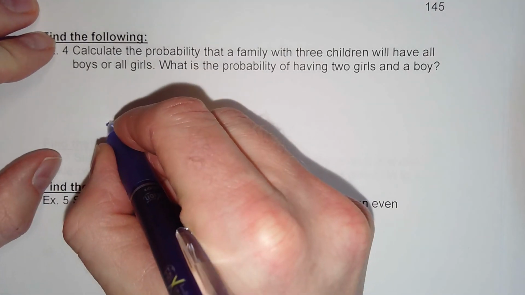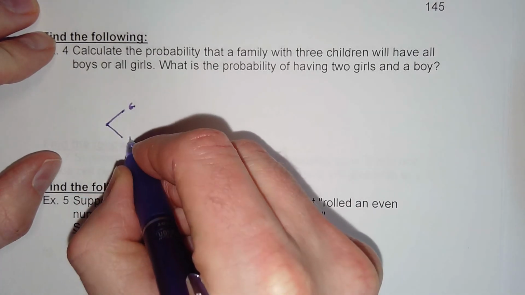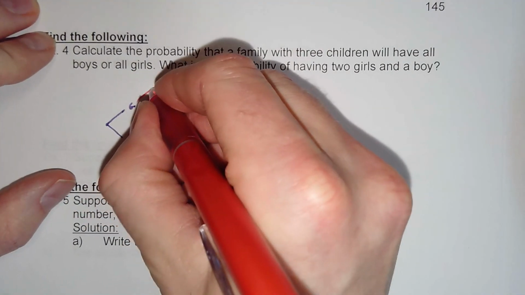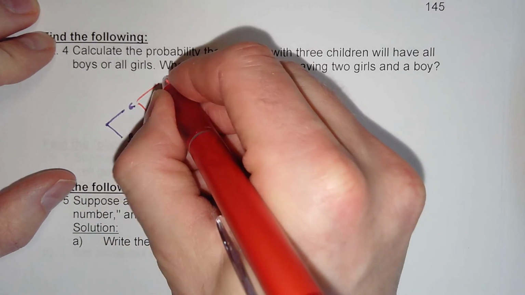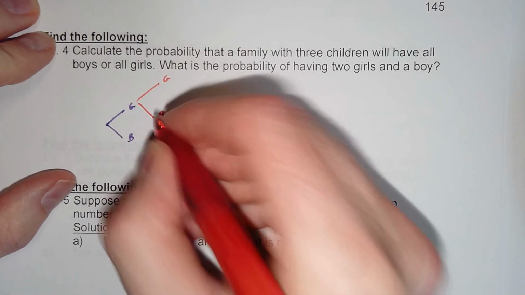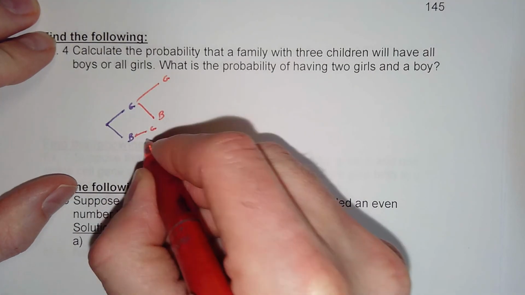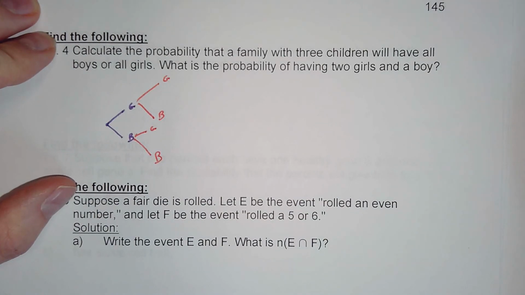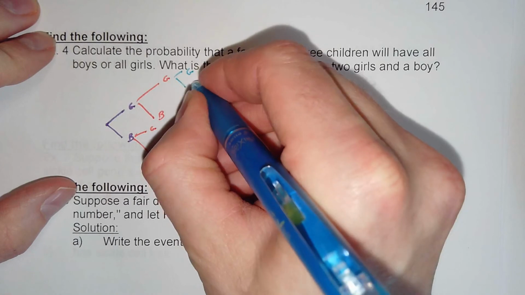So first child could either be a girl or it could be a boy. Second child could be a girl or a boy. Same thing here. Third child can be a girl or a boy.